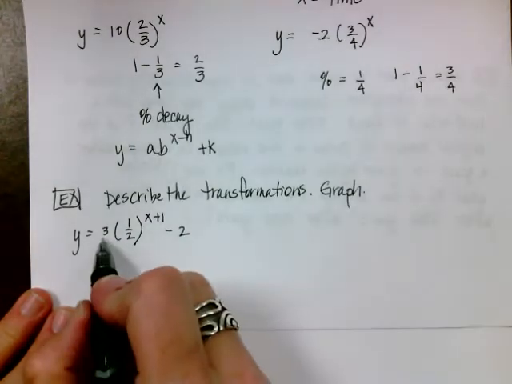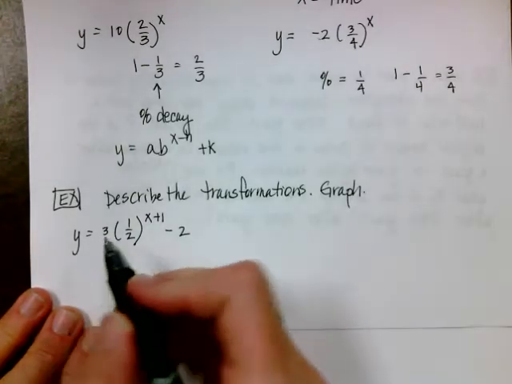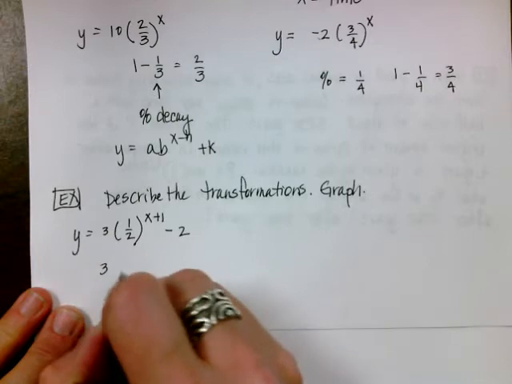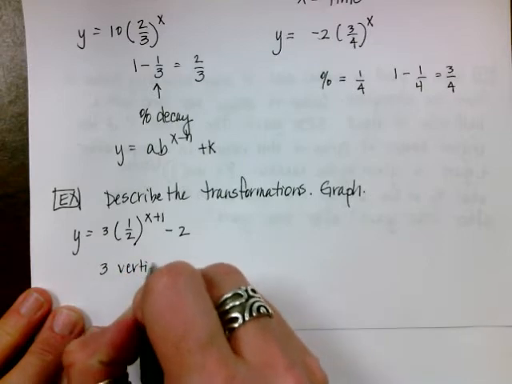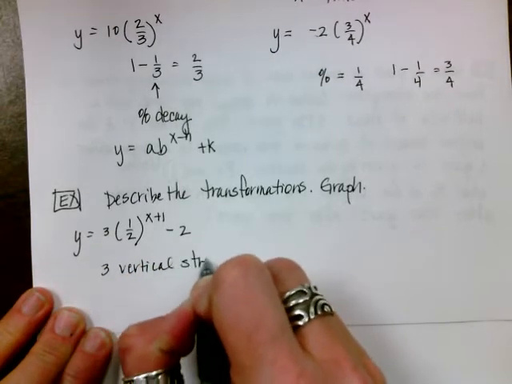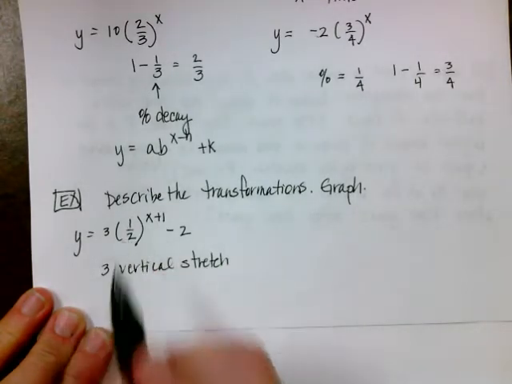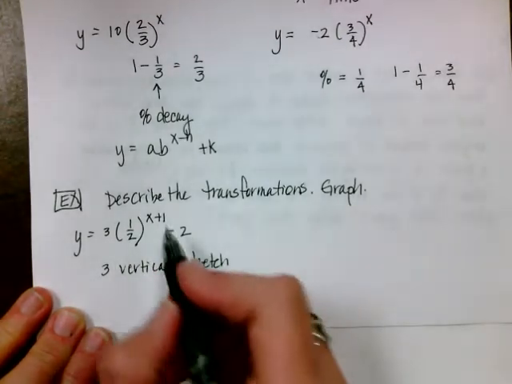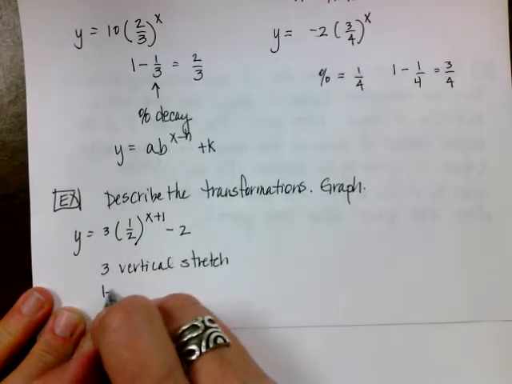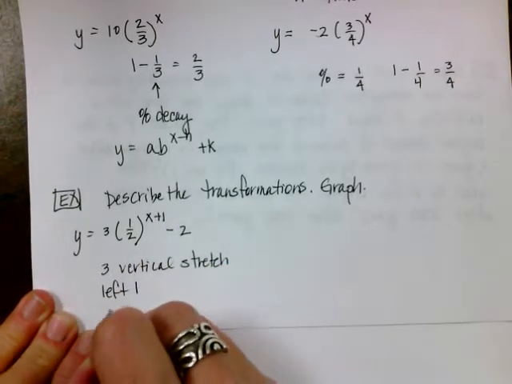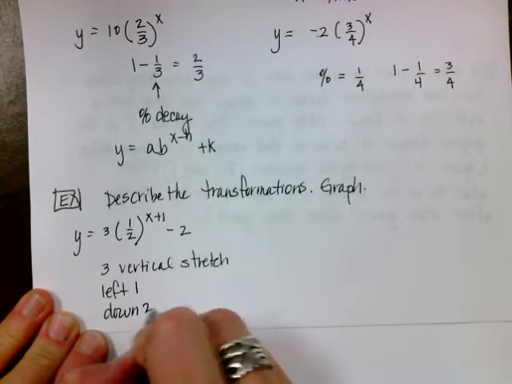Alright, the 3 is our initial value. It's also the vertical stretch. So 3 is going to be a vertical stretch. Okay. This tells me that it's decay, so I know which direction my graph is going. This is going to go left 1 and then down 2.